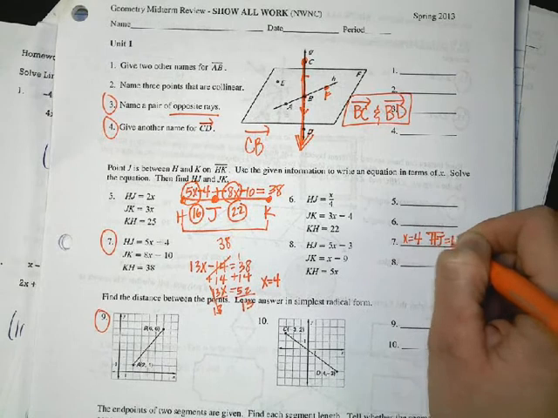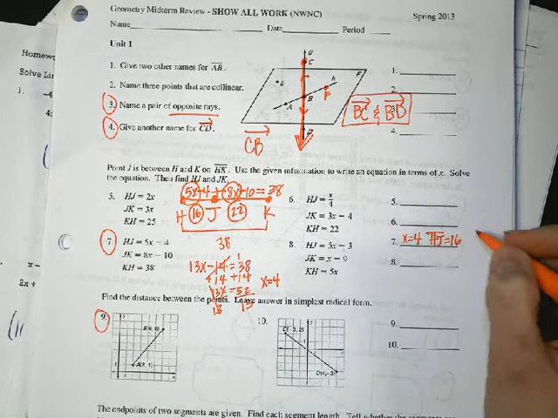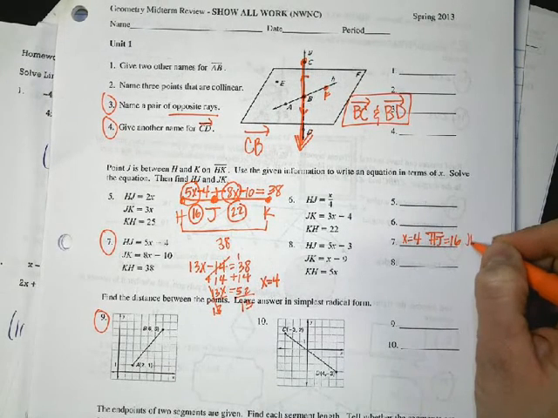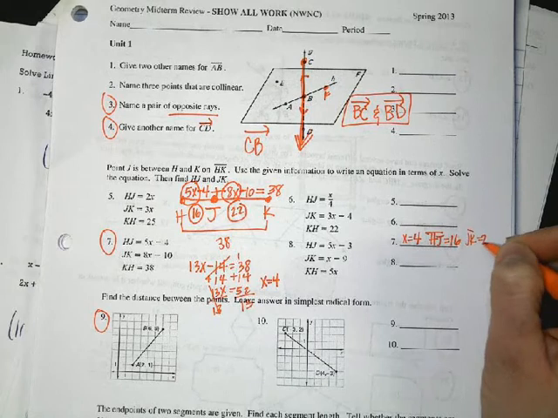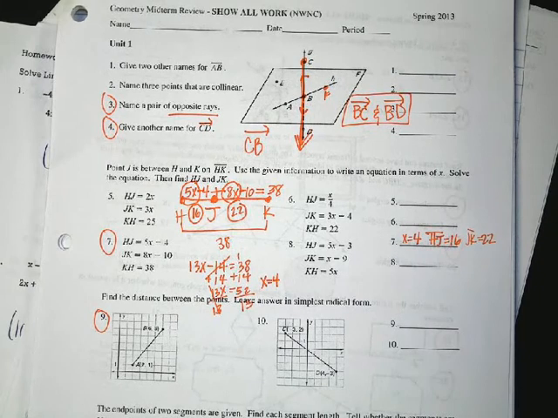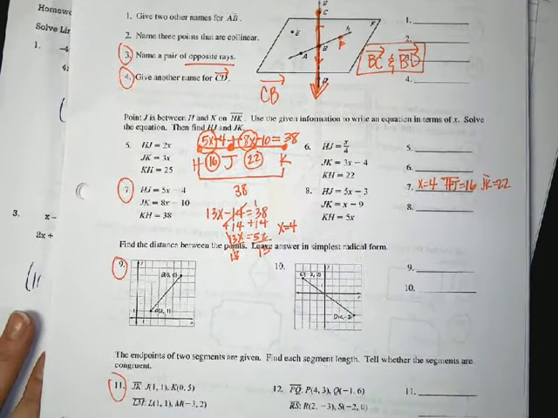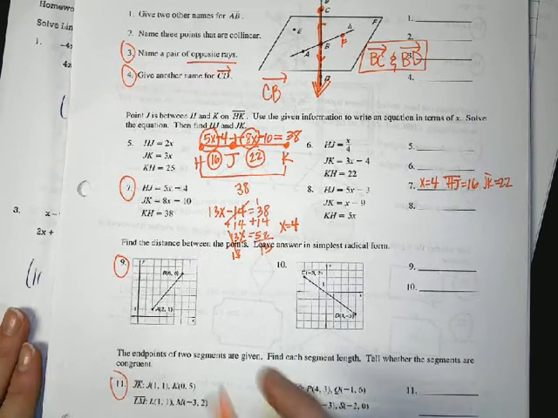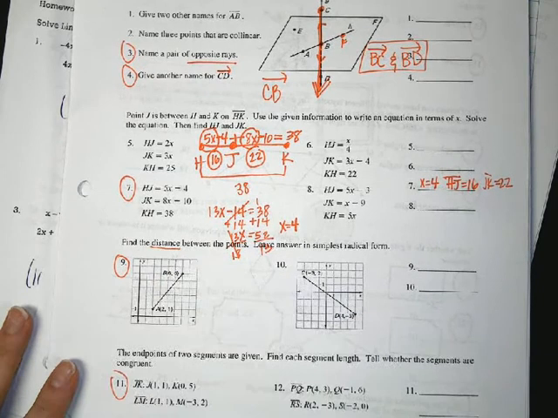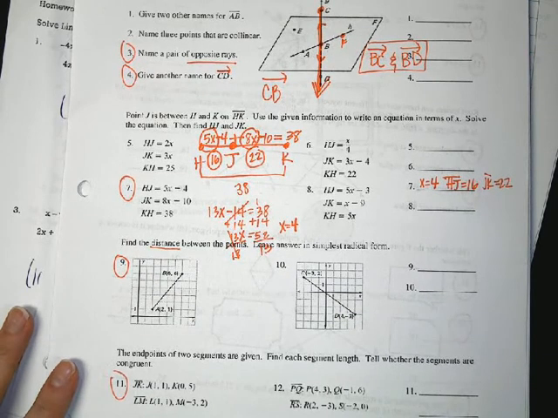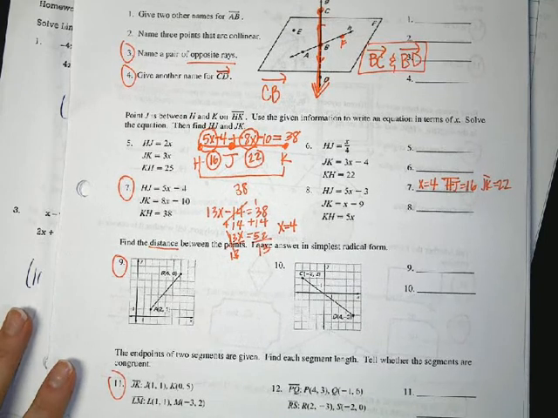Problem number 9 is asking for the distance between the 2 points. And I want to leave my answer in simple numerical form. Whenever it's asking for the distance, that should ring a bell. You're going to use the distance formula. You have to have that distance formula memorized. I'm going to do my work on a separate sheet of paper. Point A is 2, 1. Point B is 6, 6.